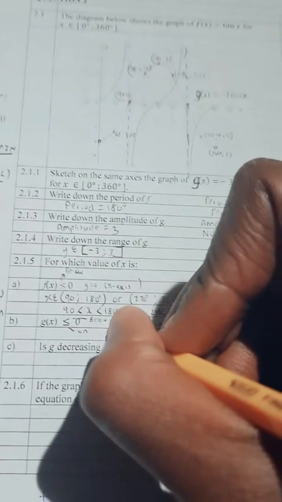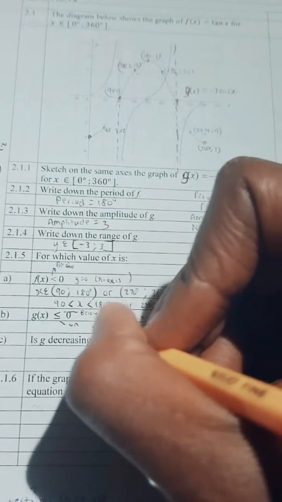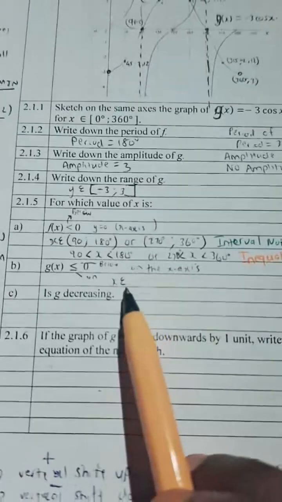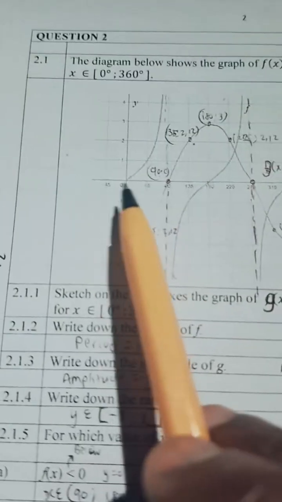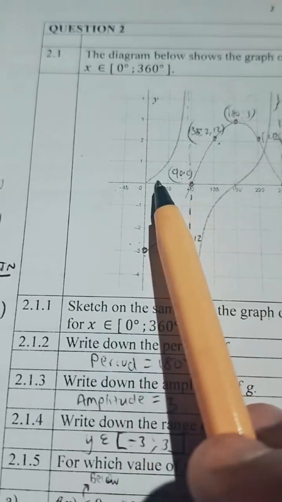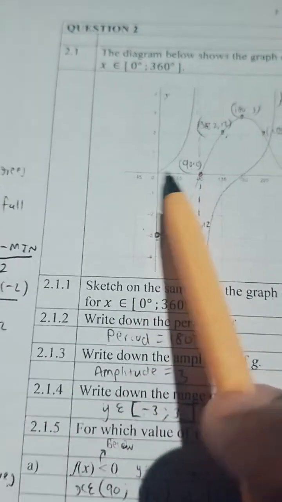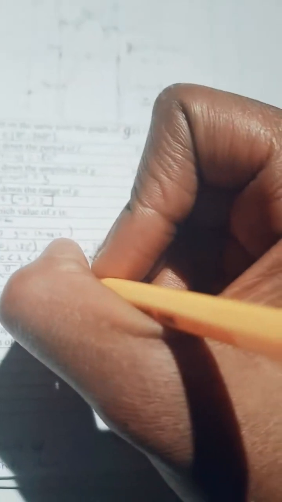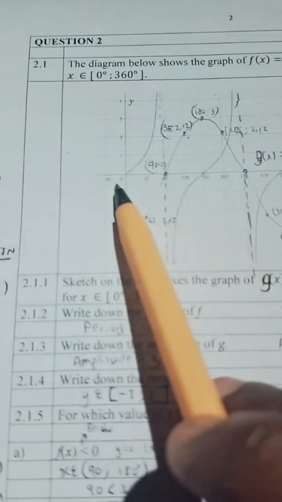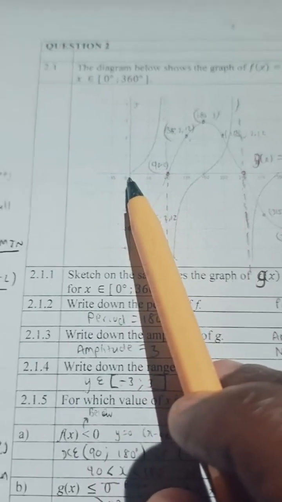We can write the answer as x is an element. Now, remember, 0 to 90. At 0, we are still on or below, so we include 0. Square bracket, 0 degrees. Why are we including 0 there?